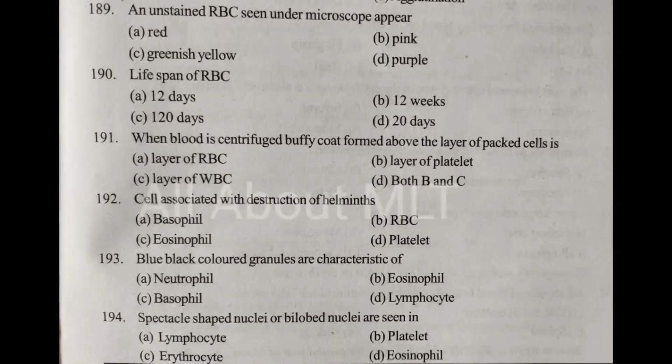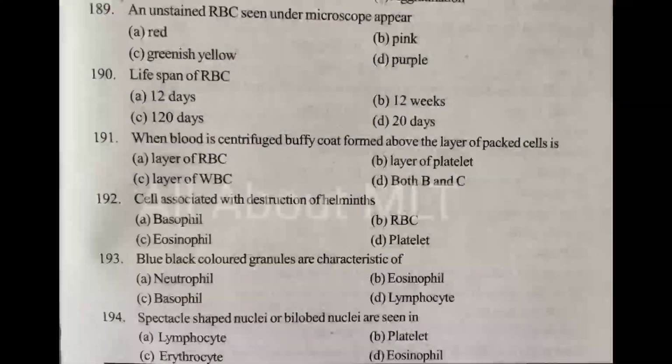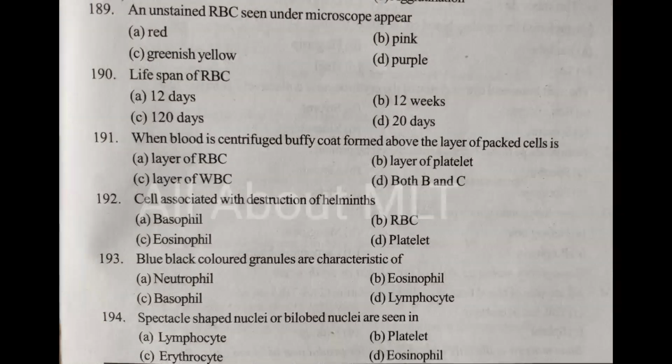When blood is centrifuged, buffy coat formed above the layer of packed cells is: option A layer of RBC, option B layer of platelet, option C layer of WBC, option D both B and C. Answer is option D both B and C. Cell associated with the destruction of helminthes: option A basophil, option B RBC, option C eosinophil, option D platelet. Answer is option C eosinophil.